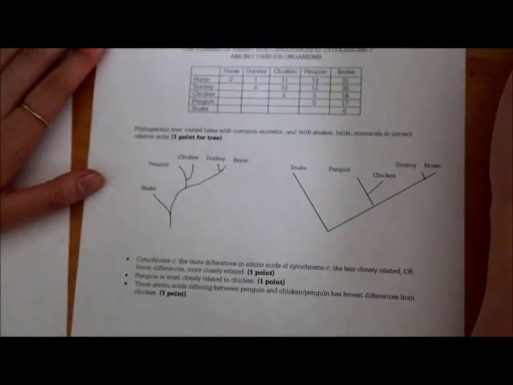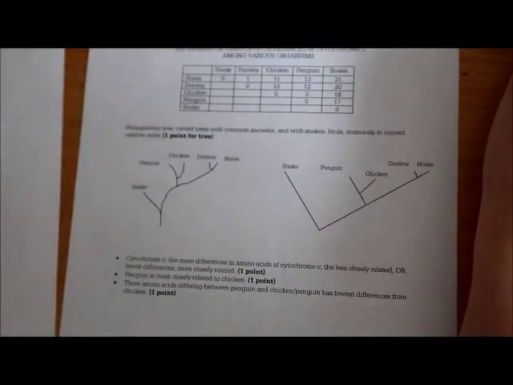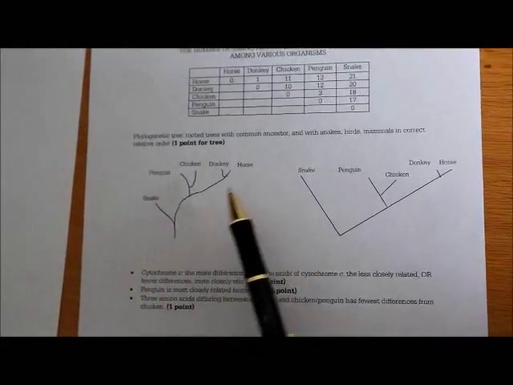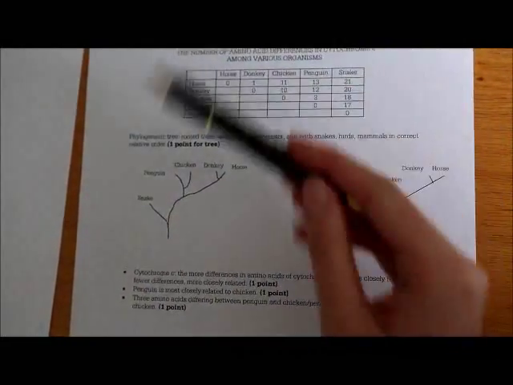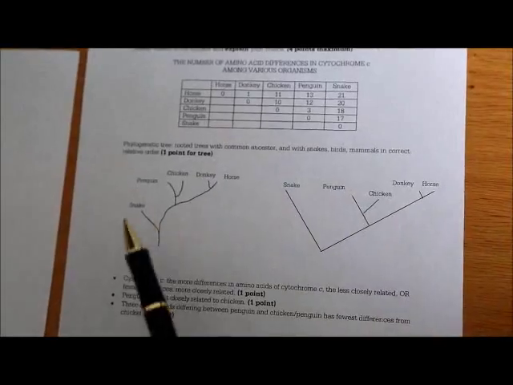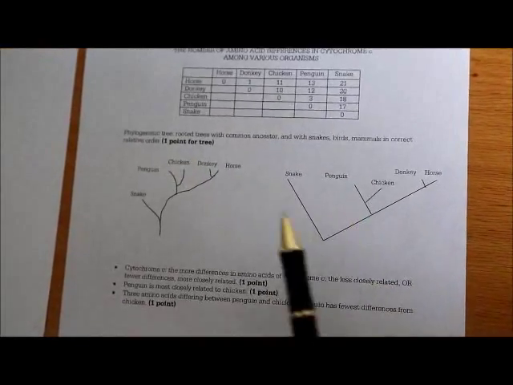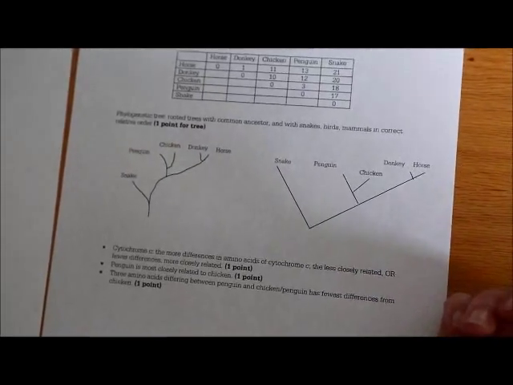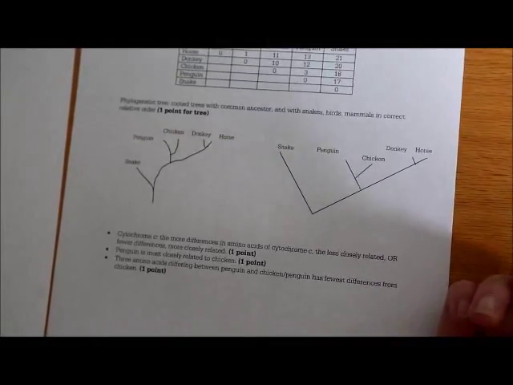Now this is the rubric of the problem I just did, and my answer is extremely similar to what you get points for. There are 4 points maximum for this essay. You get 1 point for the tree, and as long as the order is relatively correct, it's fine.